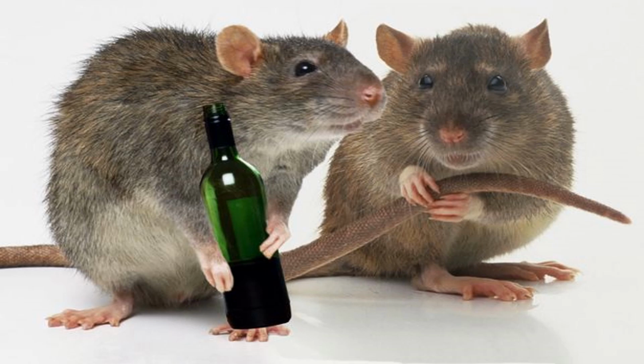But rats are also vectors because they carry leptospirosis, and if they bite you, you're going to get leptospirosis. If they defecate on you or in your food and you ingest their feces, you will get leptospirosis. If they urinate in your container or in your food and you consume it, you will get leptospirosis.